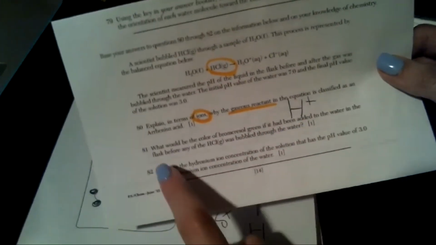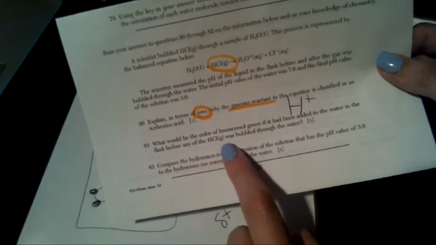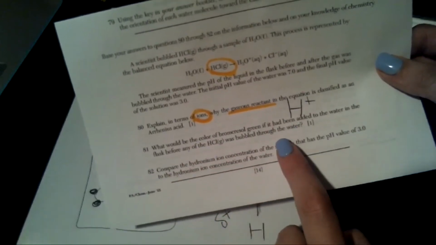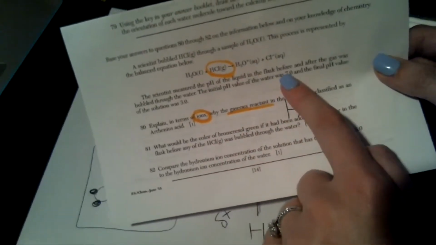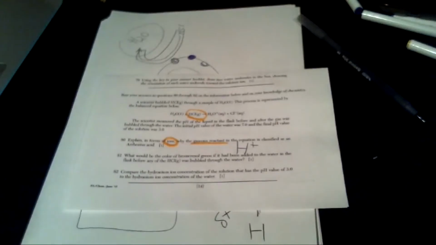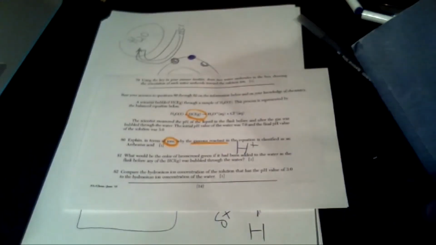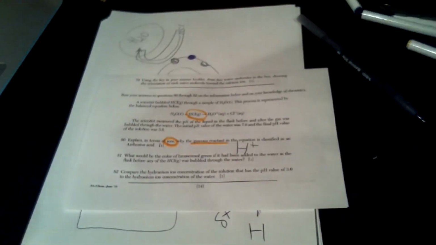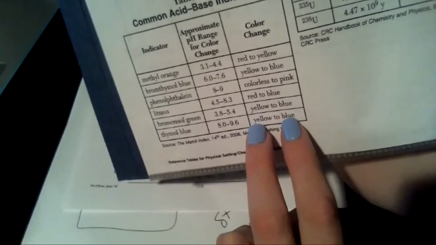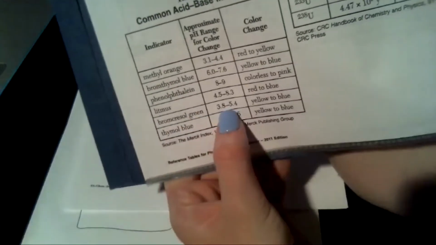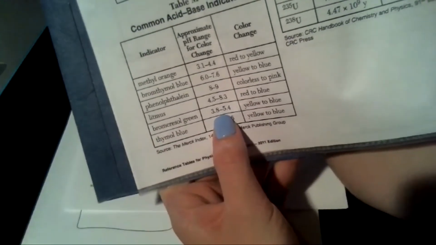Yes. Okay. What would be the color of bromcresol green if it had been added to the water in the flask before any HCl was bubbled through? Okay. Before, the initial pH value was 7. So we're going to look, yes, at Table M. What is the color of bromcresol green when the solution has a pH of 7? So the way you read this, you are going to pick up your pH range and put it literally on top of the color range.